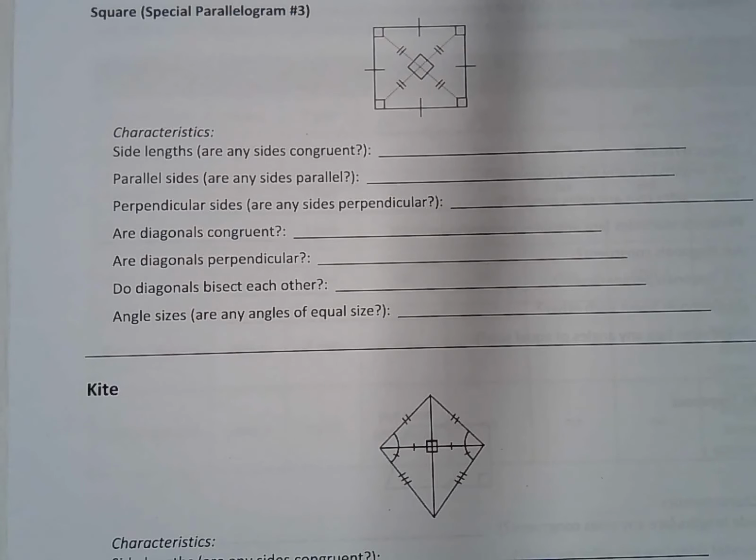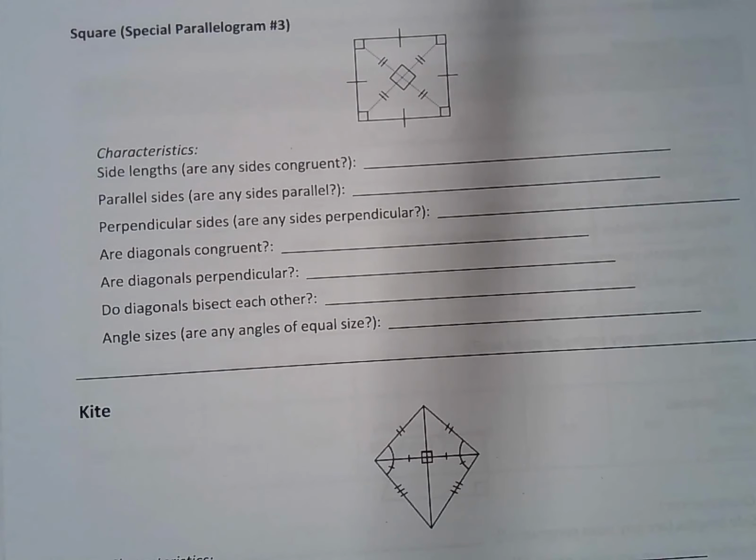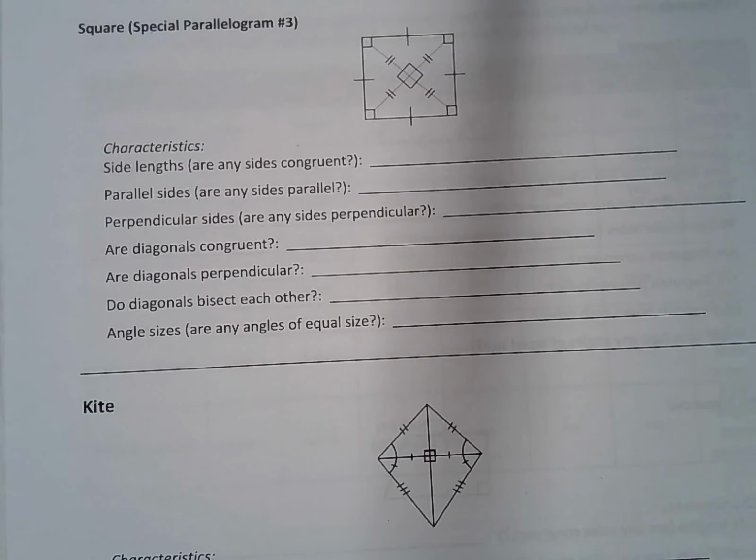Okay, so today we're just going to continue on with the characteristics, sometimes called properties, of quadrilaterals. Last time we said quadrilateral: the word quad means four, lateral means side. If you put those two meanings together, quadrilateral means four-sided figure. So we're talking about anything that's a four-sided figure.